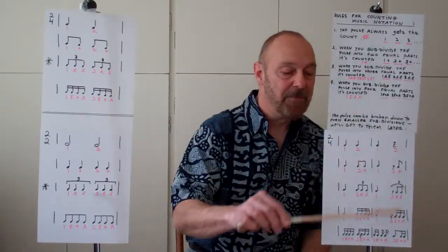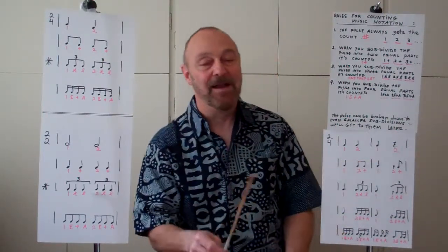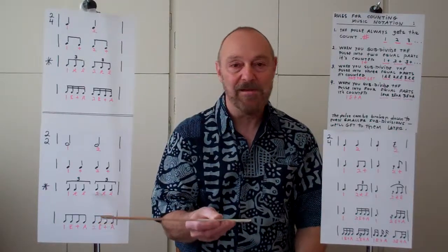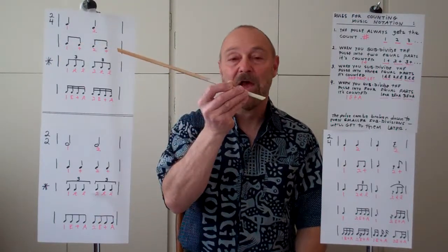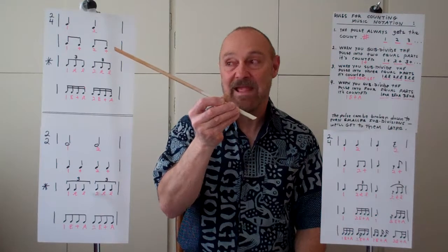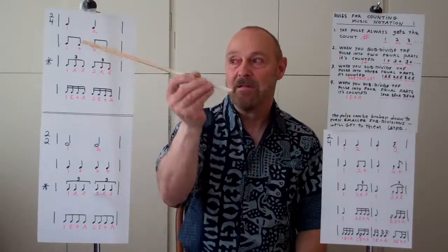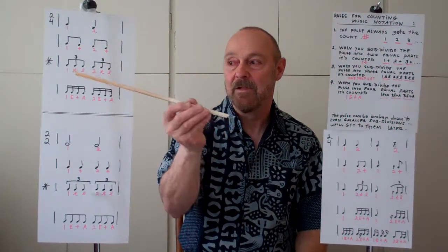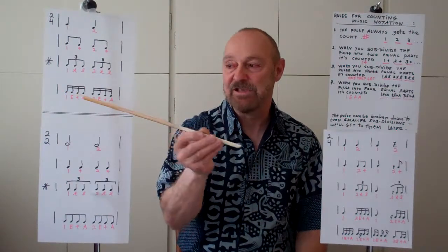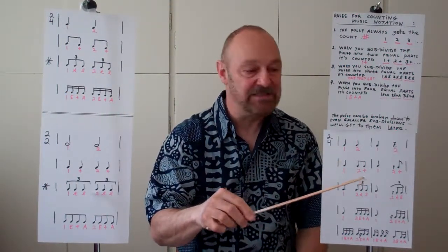On this page, the same principles, but unlike on these 2 pages where each bar was subdivided the same way throughout the bar, subdivided in 2 parts here and here, 3 parts here and here, 4 parts here and here. Here we're mixing up the subdivisions.